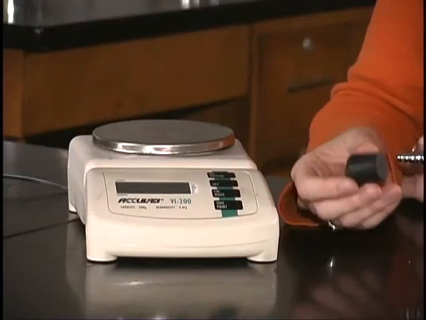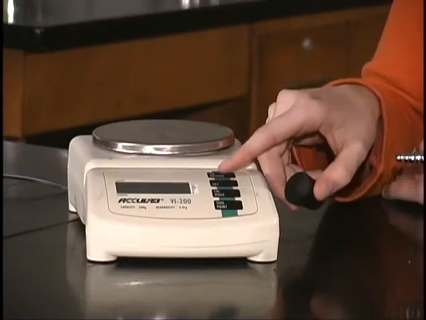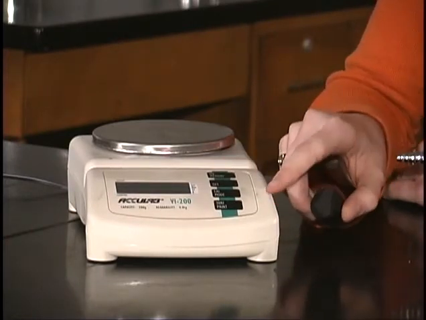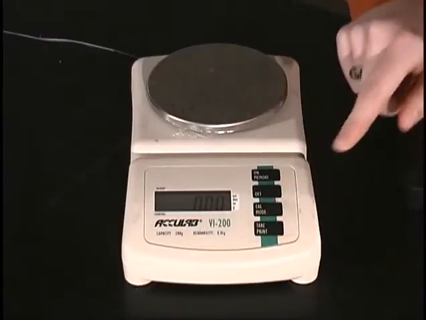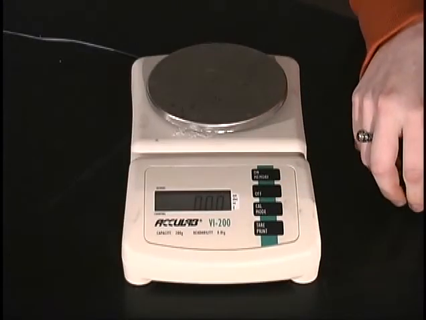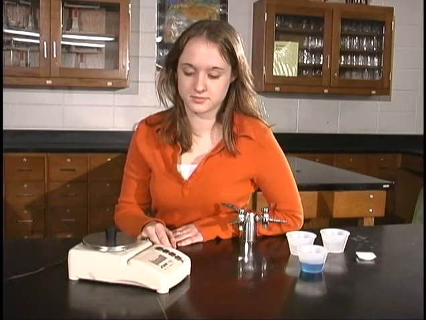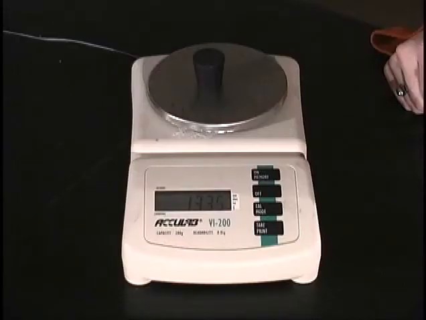Let's find the mass of this rubber stopper. First, we want to turn the balance on. Then we push the tare button and wait for the balance to read 0.00 grams. Next, we put the stopper on the balance and we have our mass of 13.35 grams. Well, that seems pretty simple.